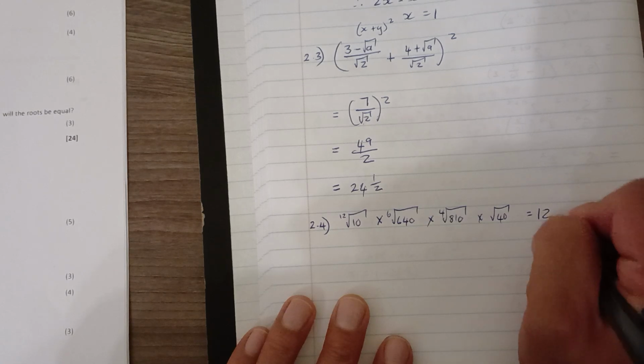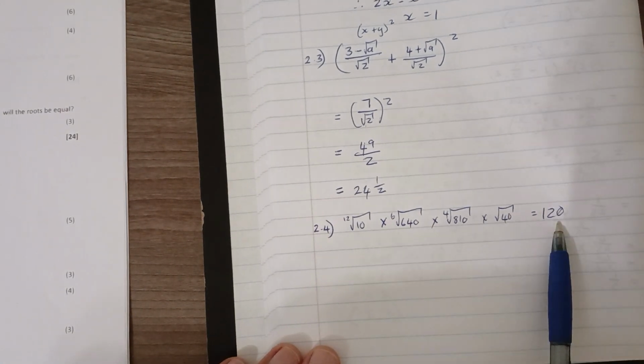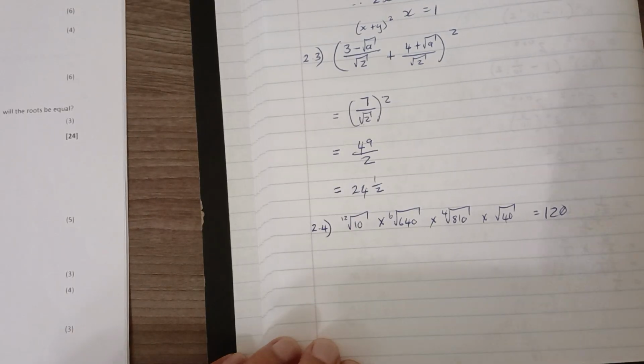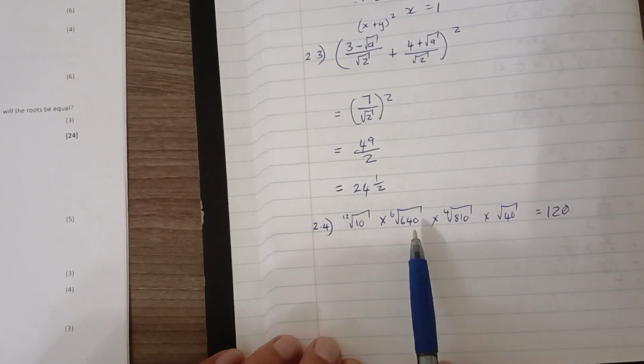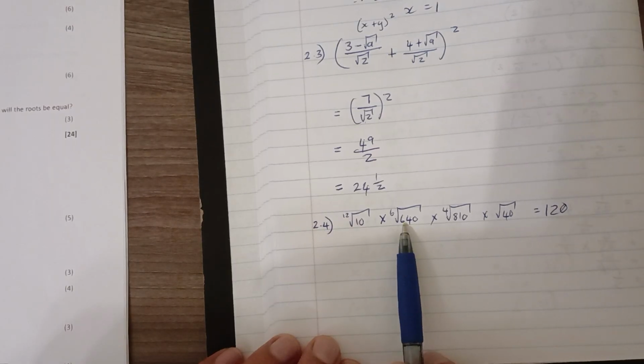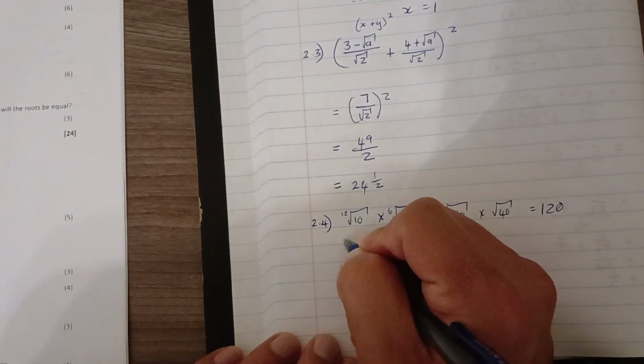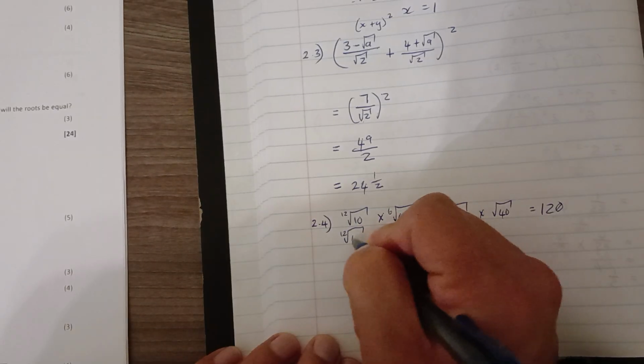Okay. So we need to show without using a calculator that all of this will equal 120. So the first thing we do is split these values into a perfect square and another number. Let's rewrite that as is.